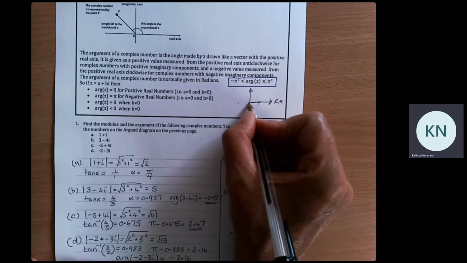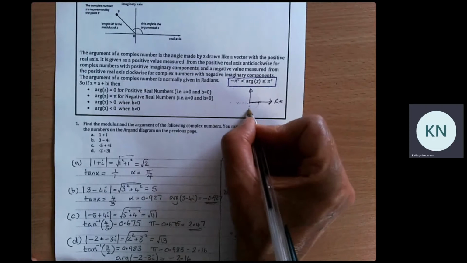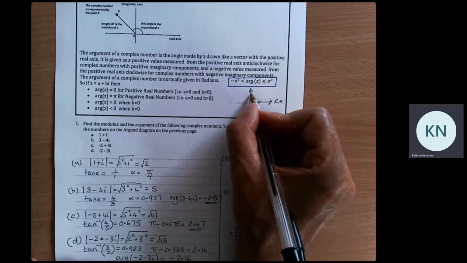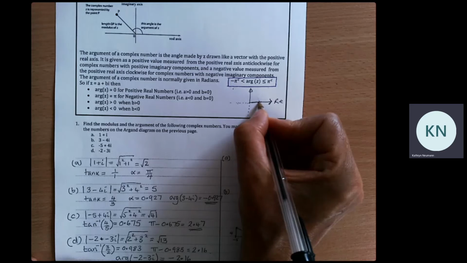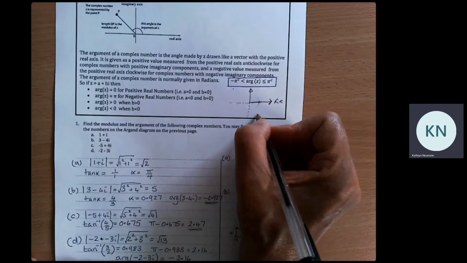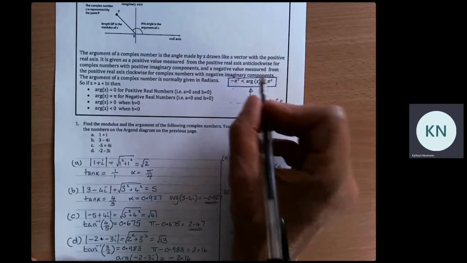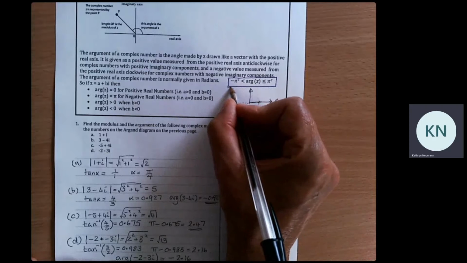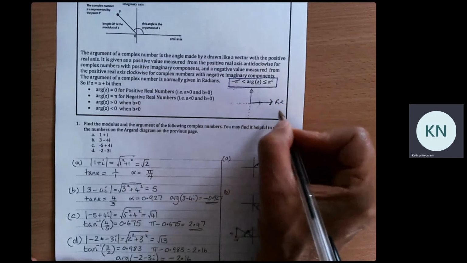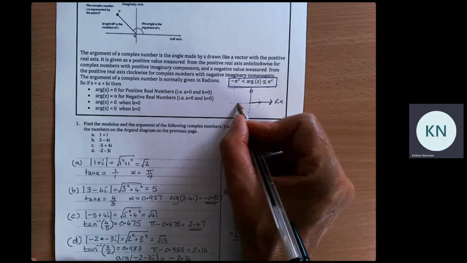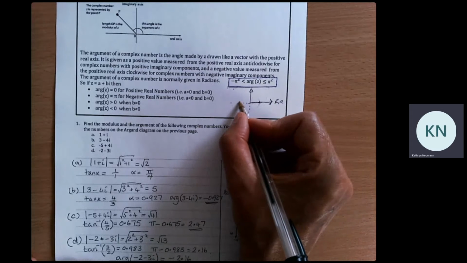You might find some textbooks or your university course when you go to university takes this to be 0 to 2 pi, which is another convention you can use. And it doesn't really matter what convention you use, so long as you're clear on what you're doing. So in this course, we will generally be taking the argument to be between minus pi radians and pi radians.